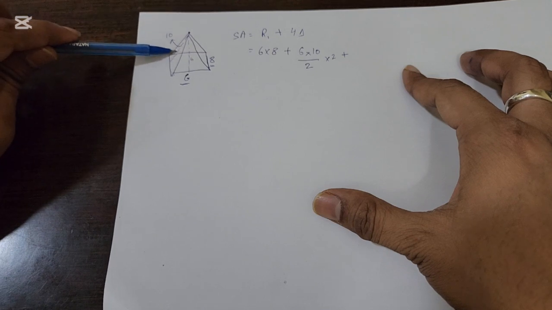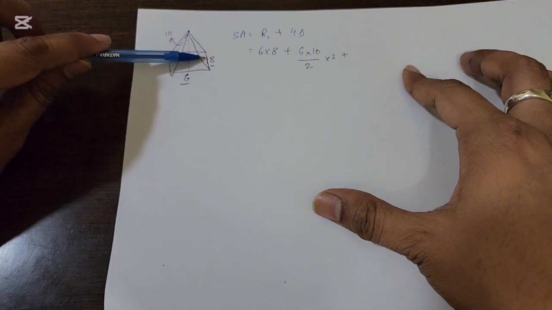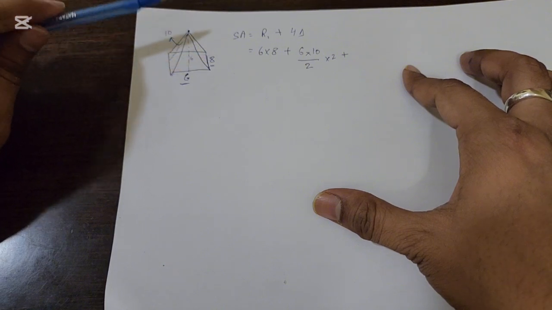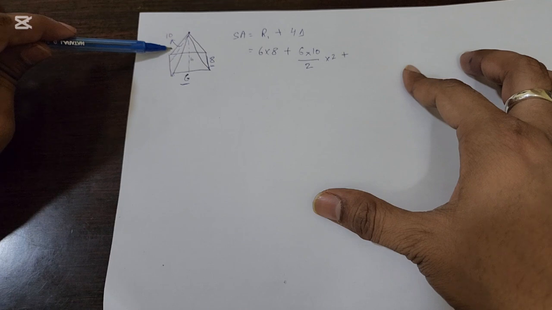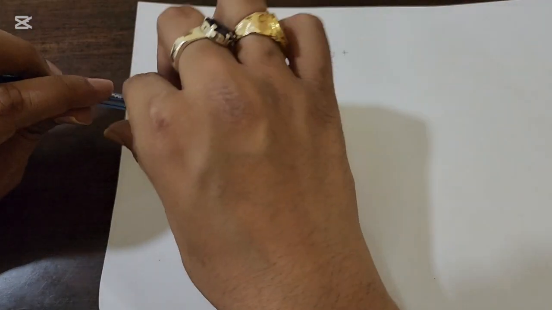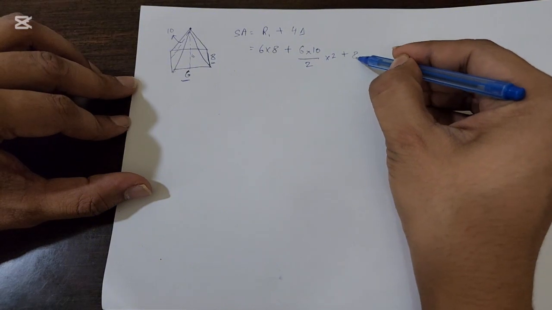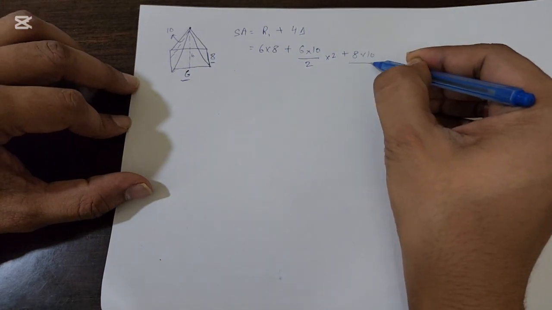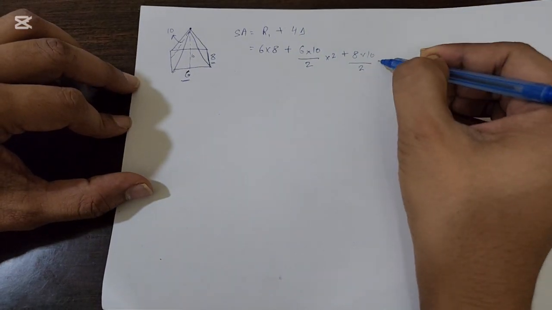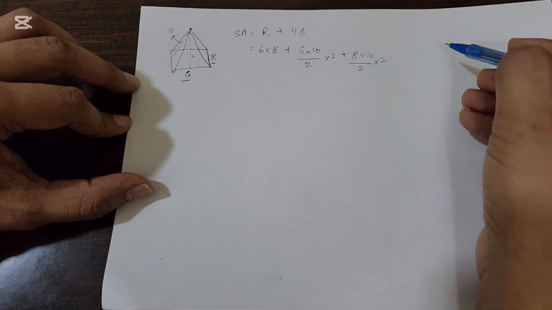So I will find its area and multiply it by 2. When I multiply it by 2, I will get this area also and this area also, right? So the base is 8 and the height is 10. So 8 times 10 divided by 2. Then I will multiply by 2 because there are two triangles like this.